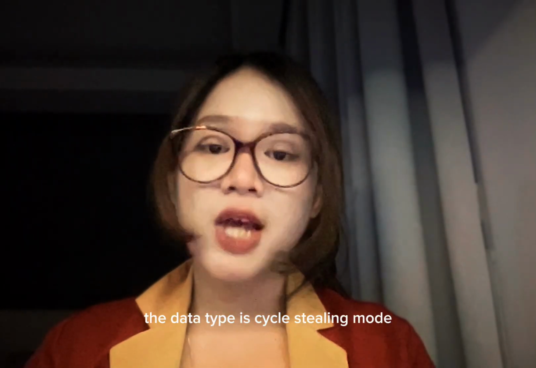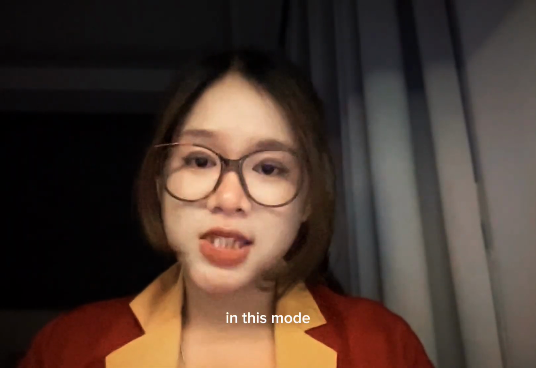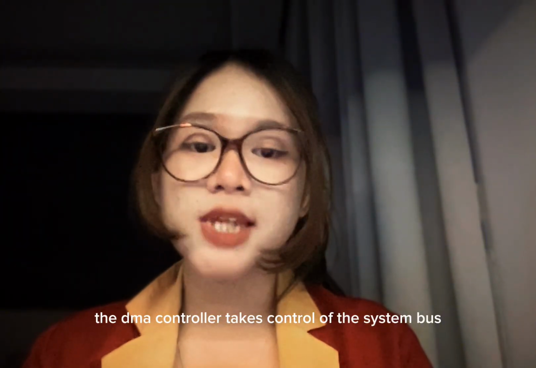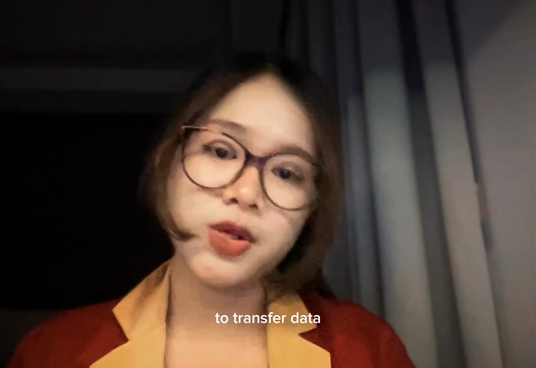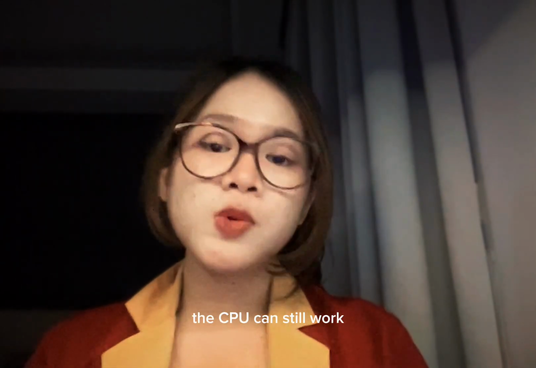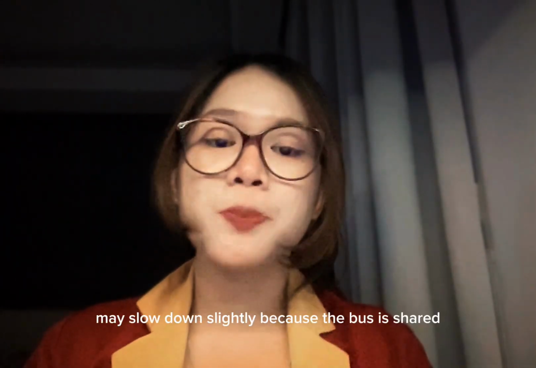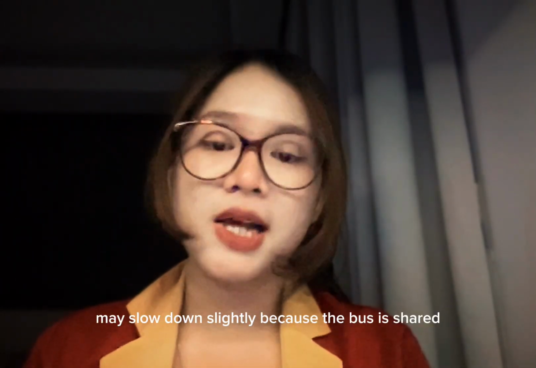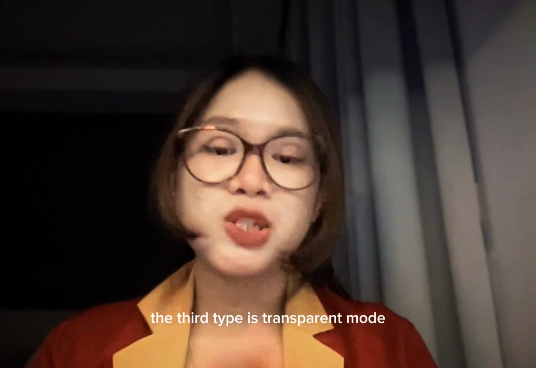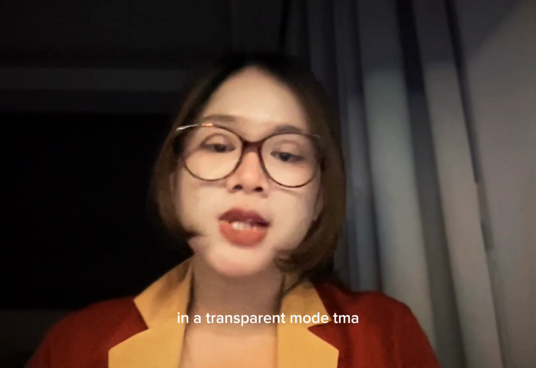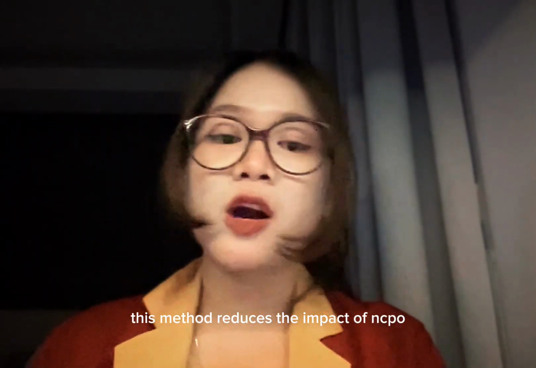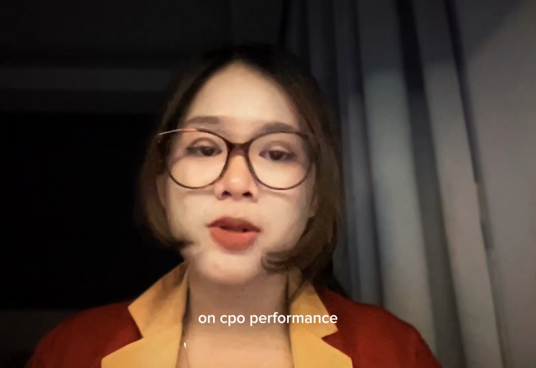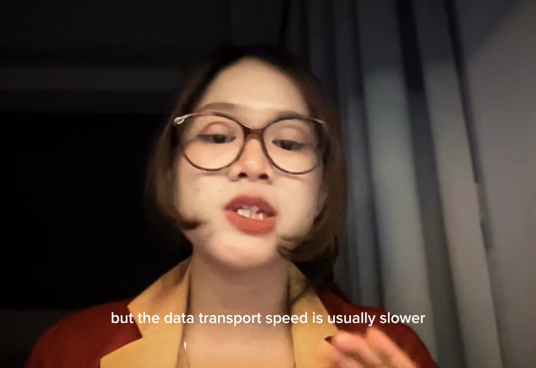The second type is cycle stealing mode. In this mode, the DMA controller takes control of the system bus for a short period of time to transfer data. The CPU can still work, but its performance may slow down slightly because the bus is shared. The third type is transparent mode. In transparent mode, DMA transfers data only when the CPU isn't using the system bus. This method reduces the impact on CPU performance, but the data transfer speed is usually slower.